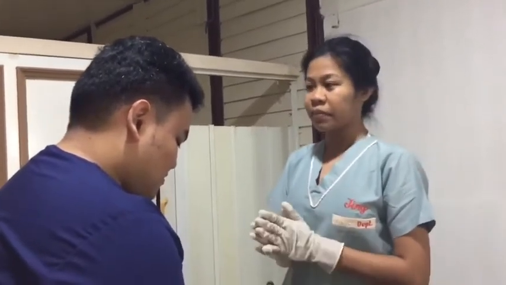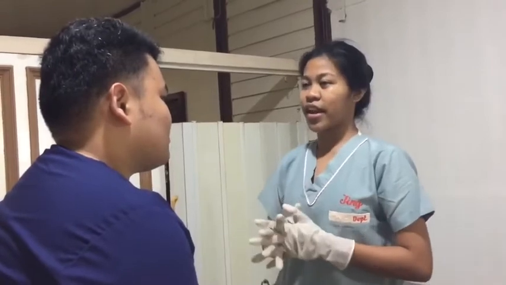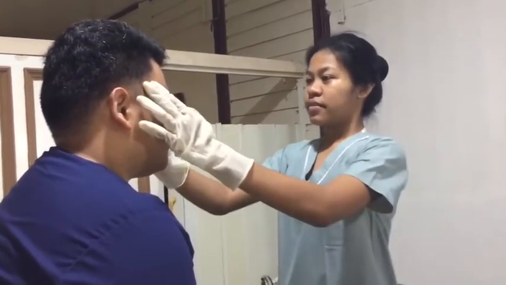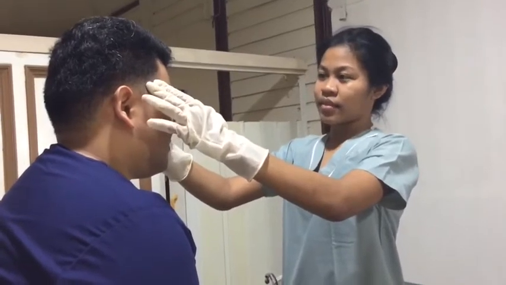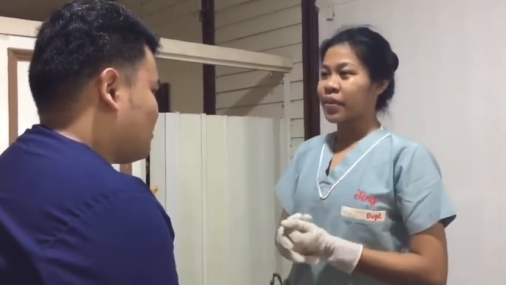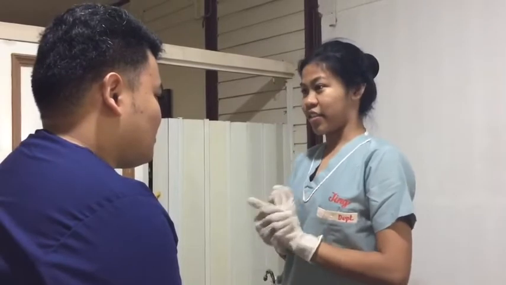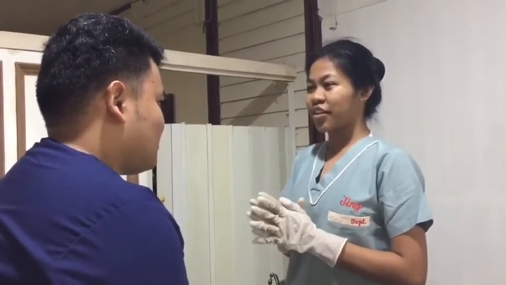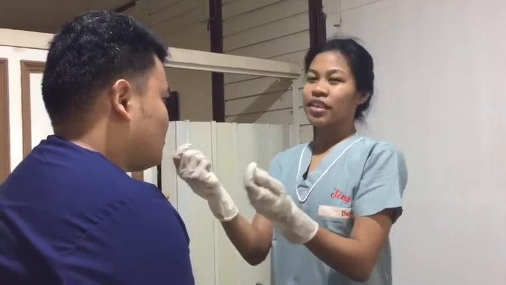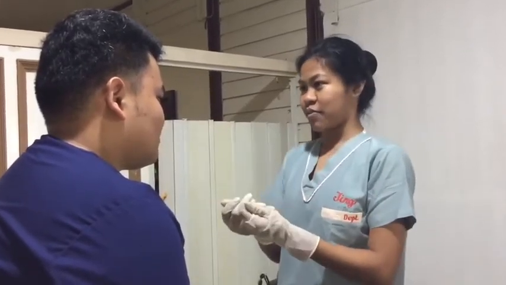And now I'm gonna palpate the temporal artery to check for any inflammations. So the temporal artery of the patient is elastic and not tender. And now I'm going to palpate the temporomandibular joint of the patient. And to do this, sir, can you please open and close your mouth?